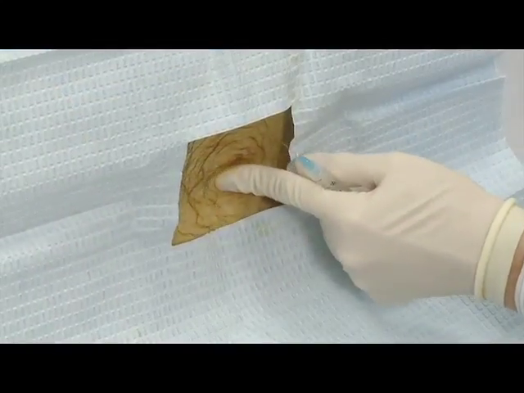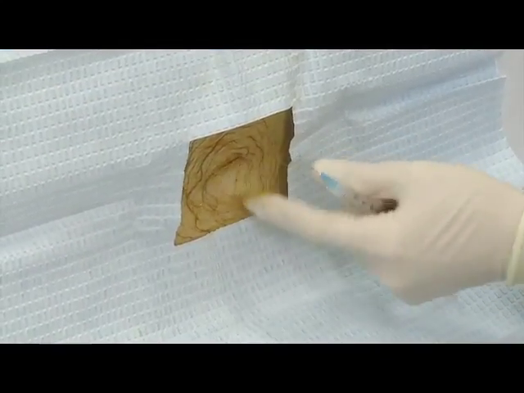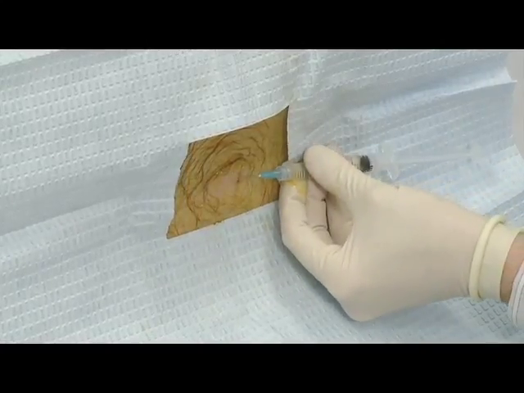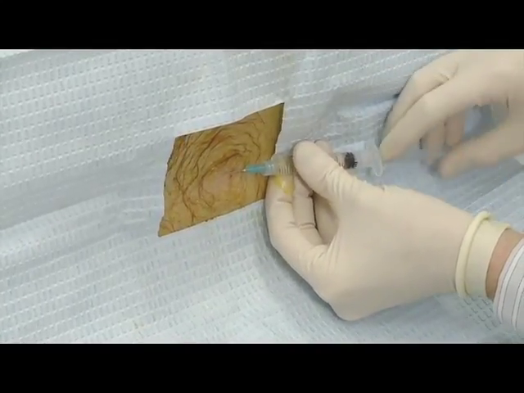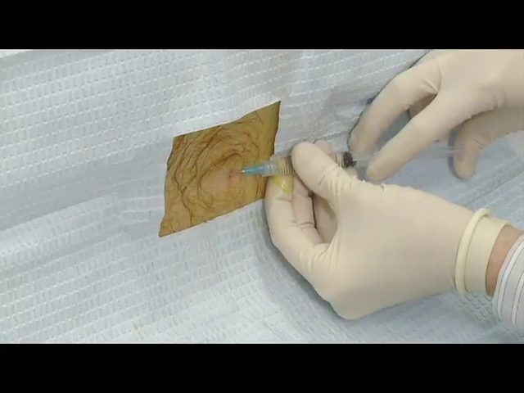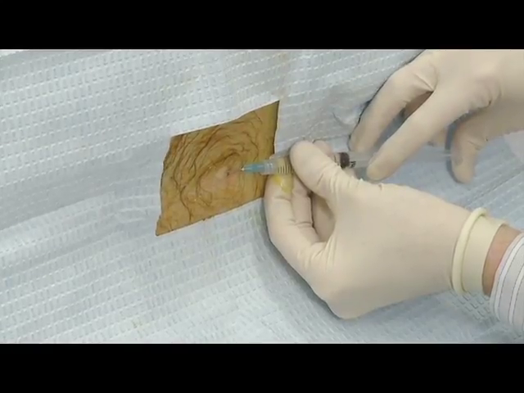For local anesthesia, inject lidocaine at the needle insertion site. Inject about 1 cc of lidocaine superficially with a small needle, 25 gauge, to create a wheal.